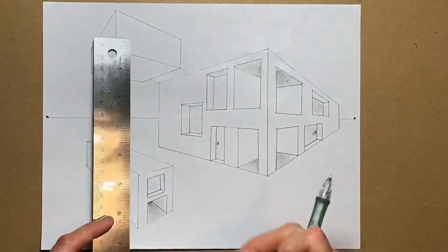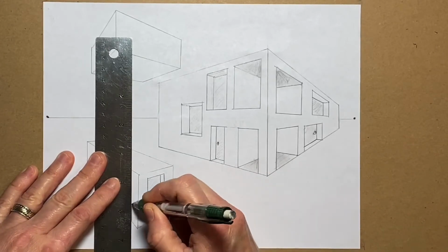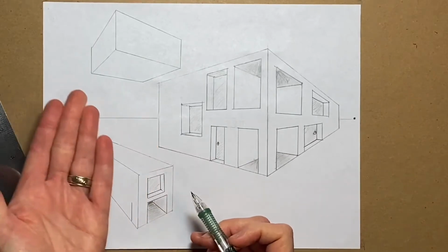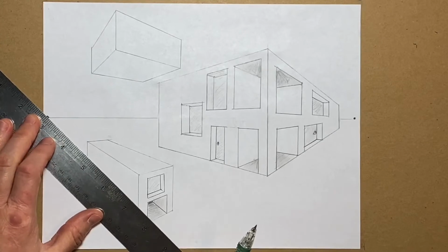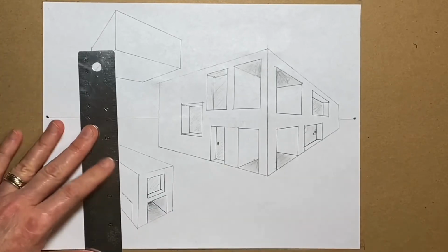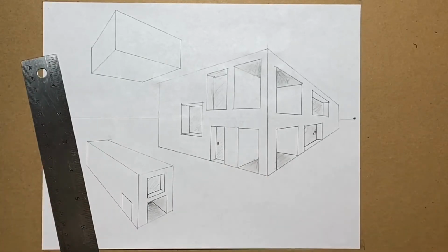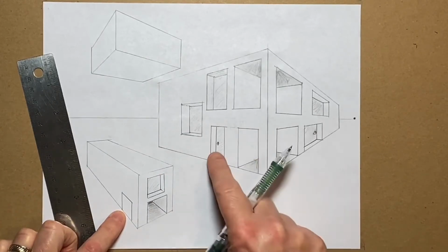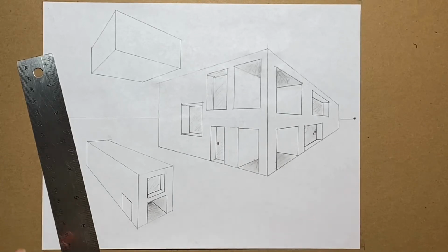So let's do it on the other side. Again, I start with a line, but on this side, because I'm on the left-hand side of my box, I am going to connect it to my left side vanishing point. Let's just do a little door right here. Okay. And I can either leave it like this, or I could add a little frame to it.